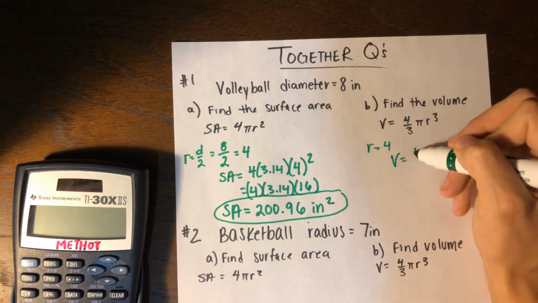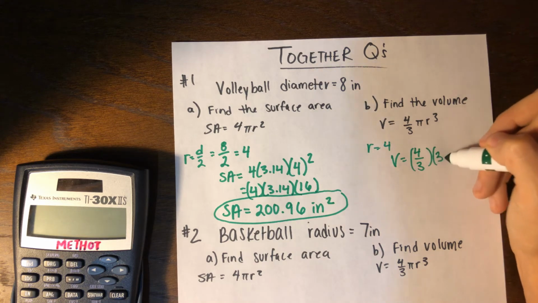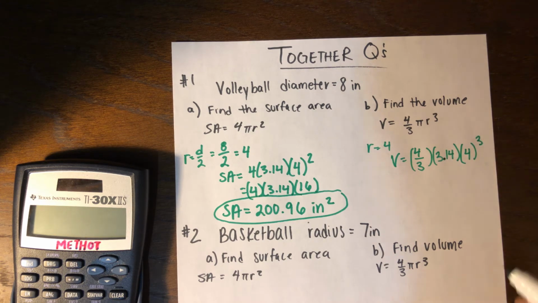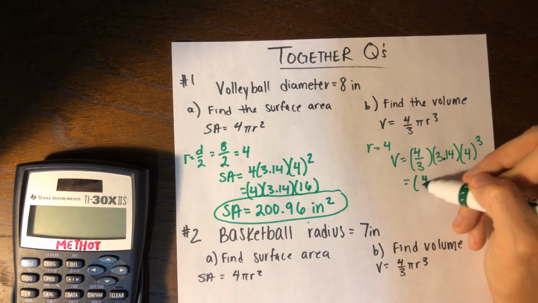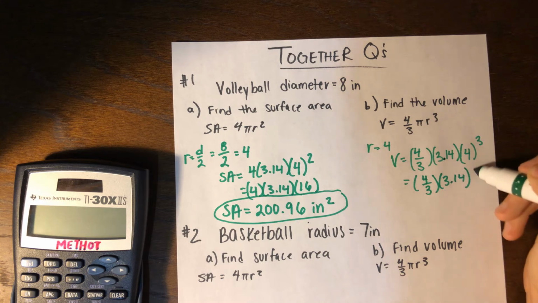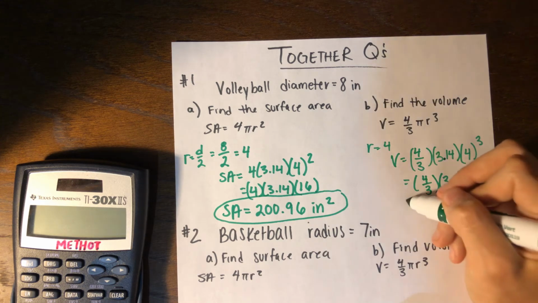So we have V equals 4/3. I'll put that in parentheses. We're going to do that first. Pi is 3.14. Okay, r is 4. This time we're going to cube it because we're dealing with volume. So I do 4/3 times 3.14, and then 4 cubed is 64, which is 4 times 4 times 4.